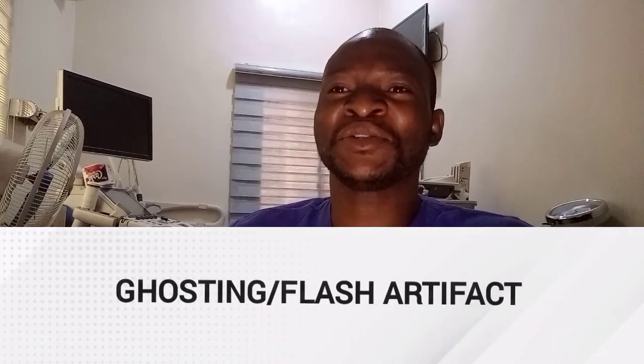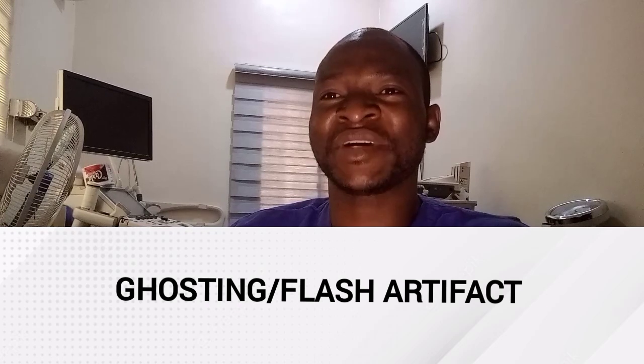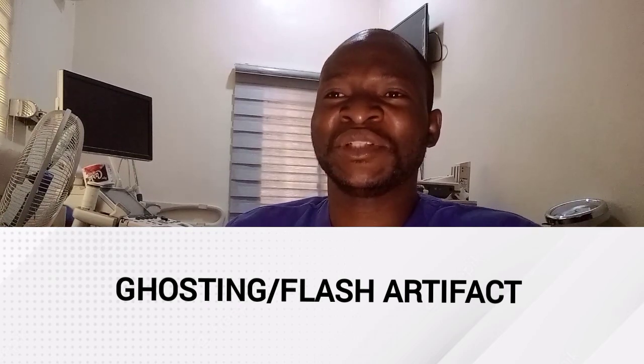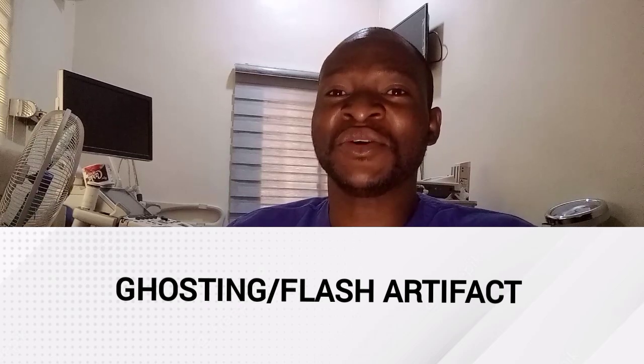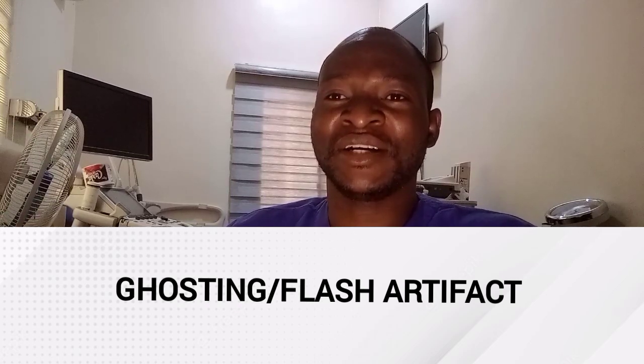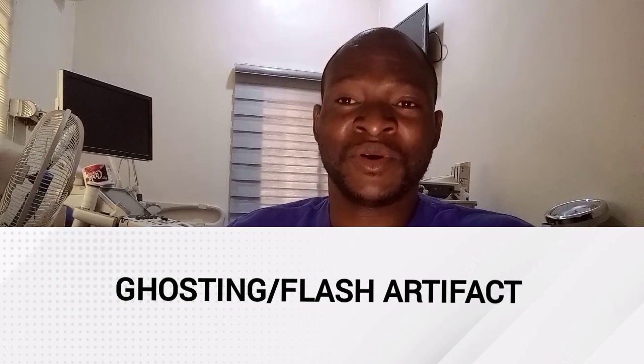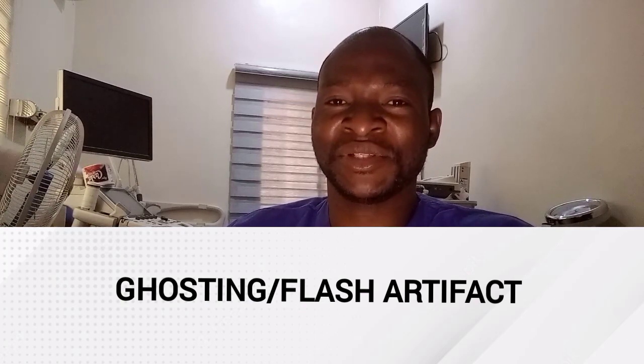Now, ghosting or flash artifact. This is a color Doppler artifact related to inappropriate color processing. For example, inappropriate color display occurs over non-vascular structures such as soft tissue in the upper abdomen that move during respiration.